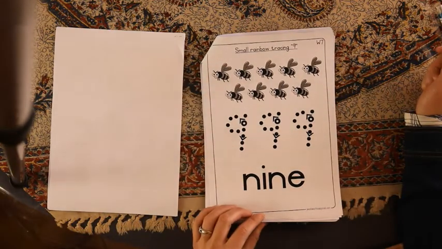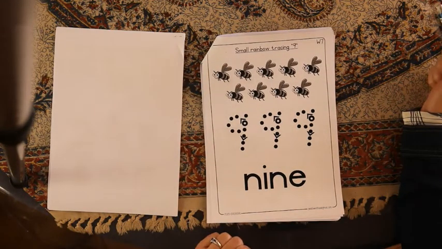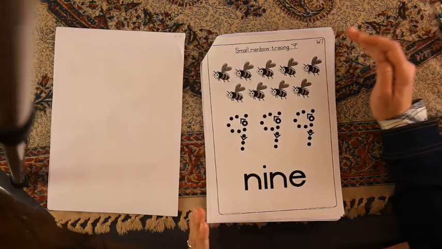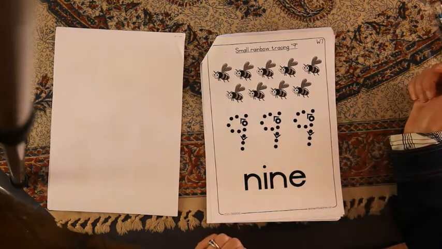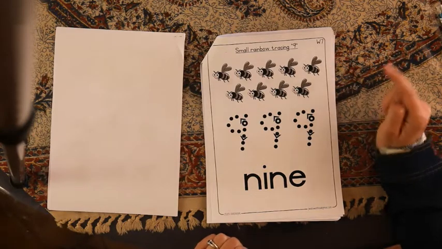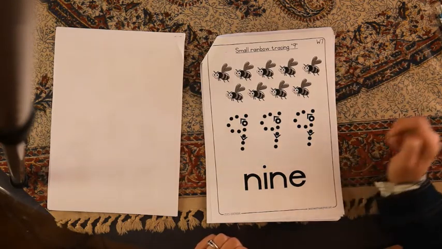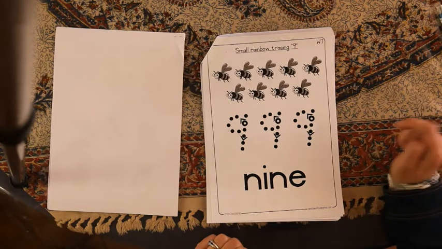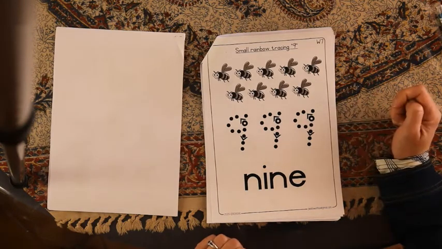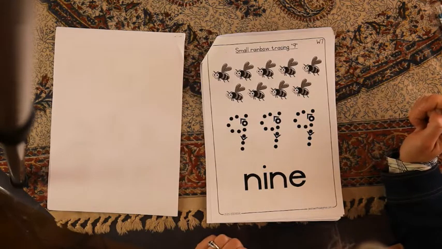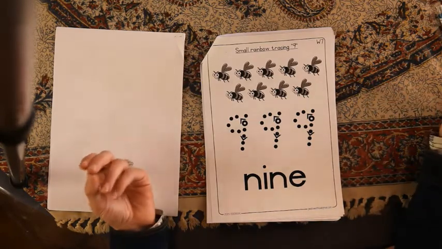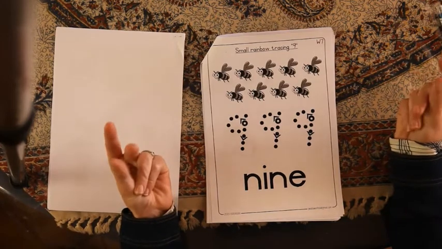Worksheet 7 is our small rainbow tracing number 9 worksheet. When looking at this worksheet, you will see that we've got pictures, we've got the number 9, and we've got the word 9. Before doing this with your child, it will be a good idea, again, to revise with him or her. Let's clap our hands 9 times, or let's click our fingers 9 times.